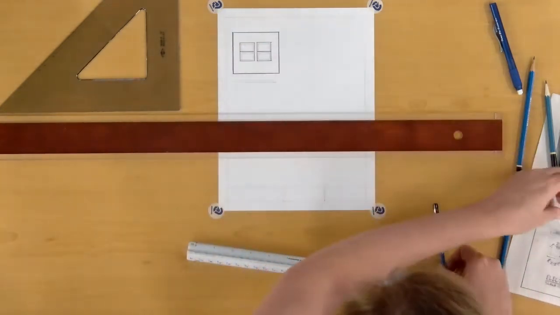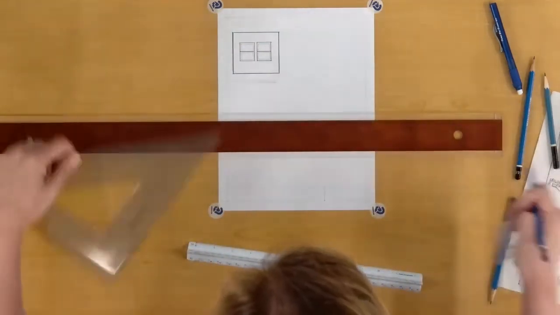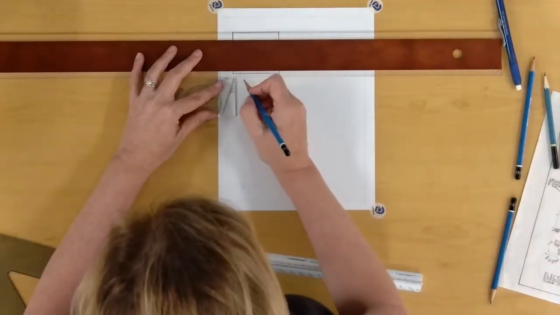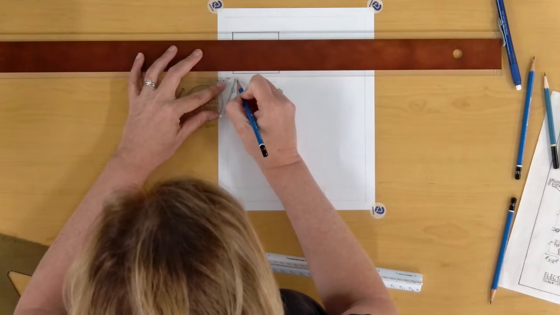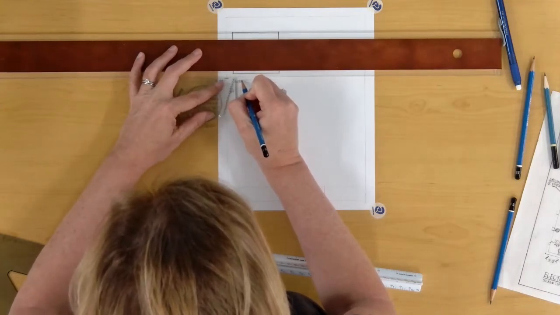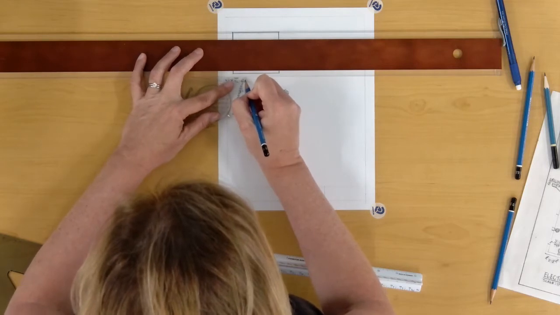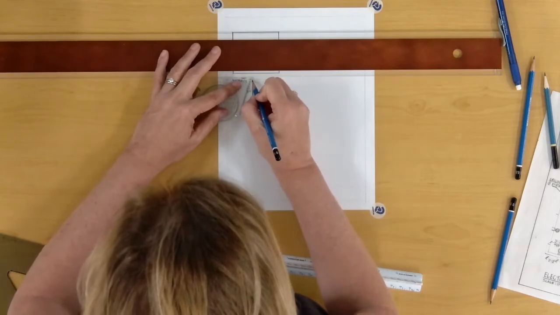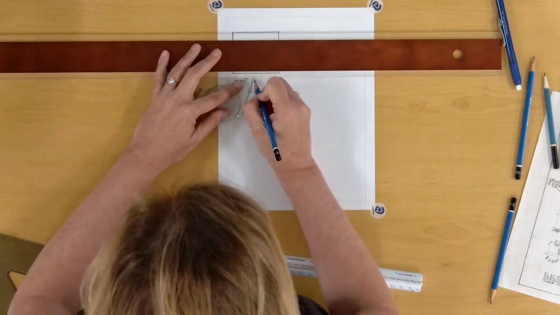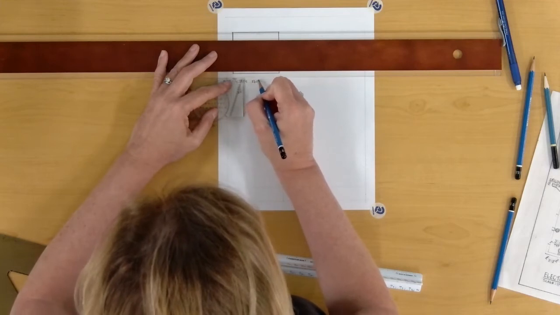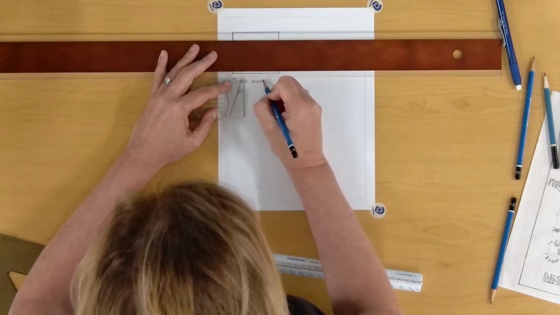Popped in a couple guidelines. And label this as my north elevation.